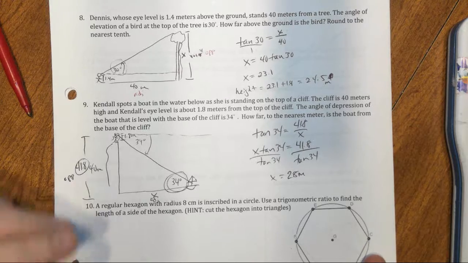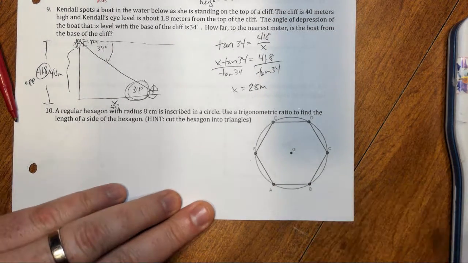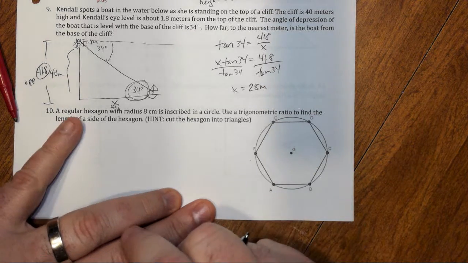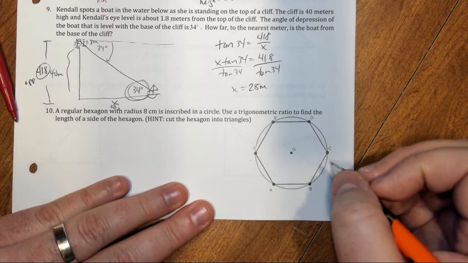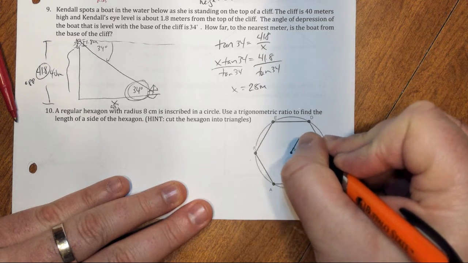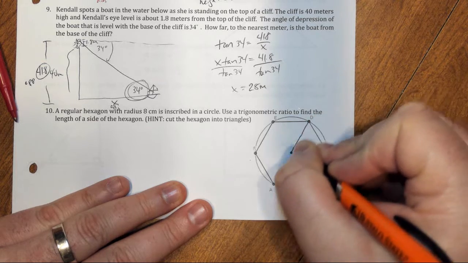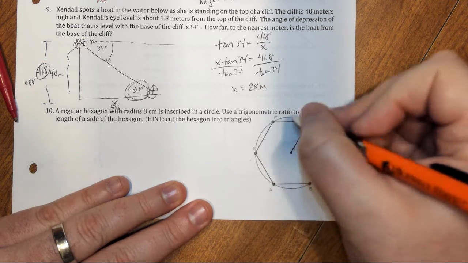Okay? You won't have to do number 10, but I'll just talk about it real quick. It's on the worksheet, in case you're curious. Okay? Regular hexagon with a radius of 8 centimeters is inscribed in a circle. Inscribed means it's drawn inside. So the radius is the distance from the center to a point on the circle. So this line here is 8 centimeters.